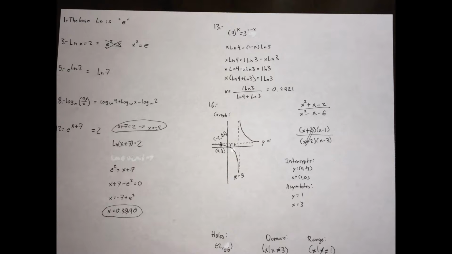When we factorize it, it says x plus 2 multiplied by x minus 1 divided by x plus 2 multiplied by x minus 3.